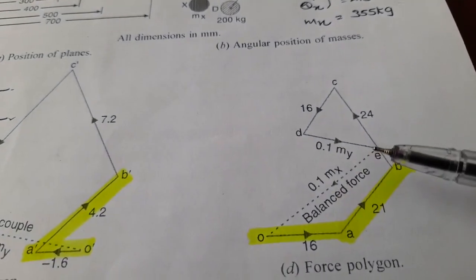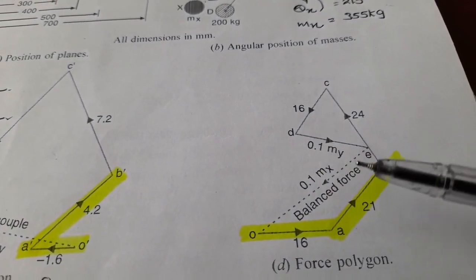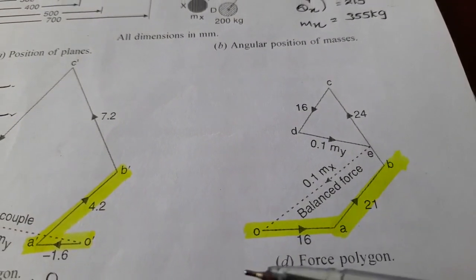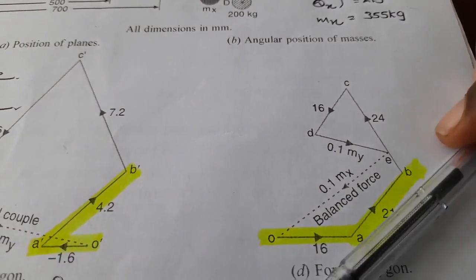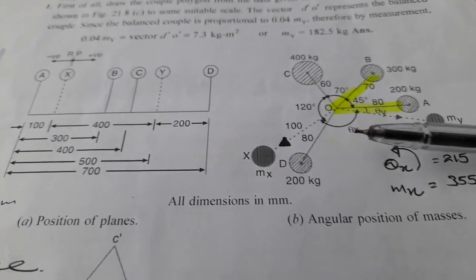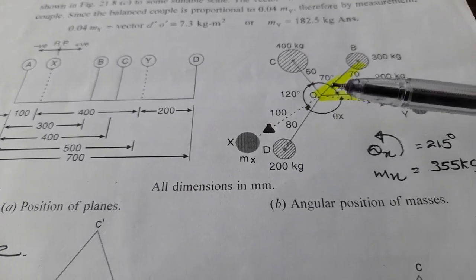That same concept must be applied here in order to complete the angular position diagram.